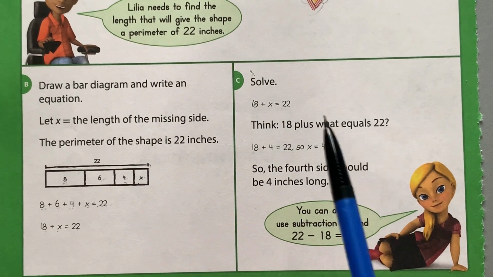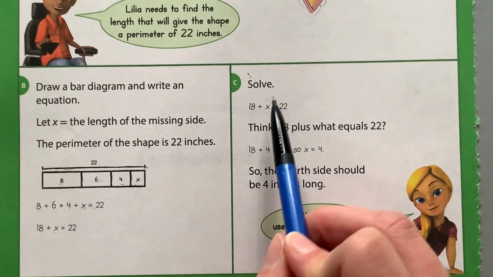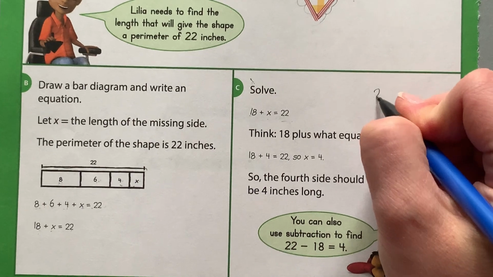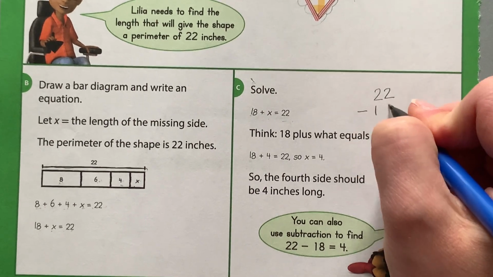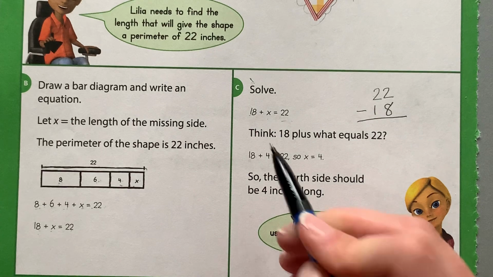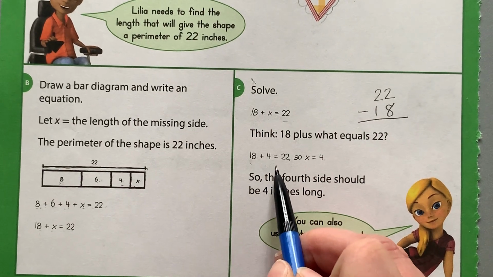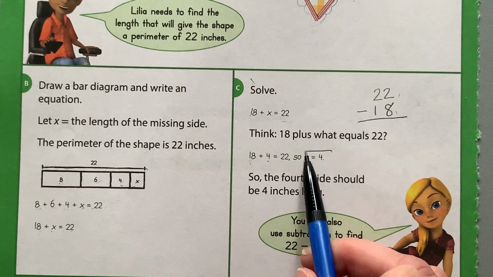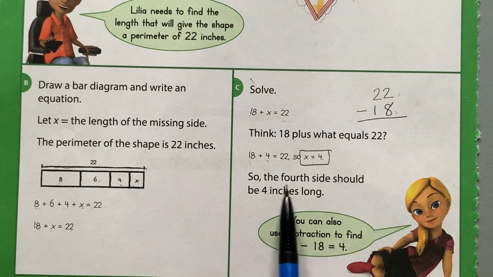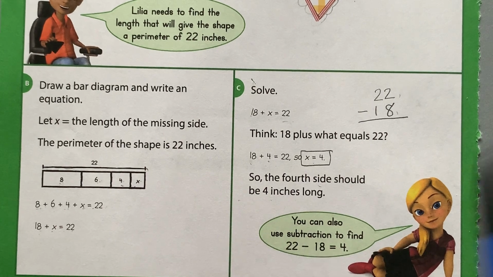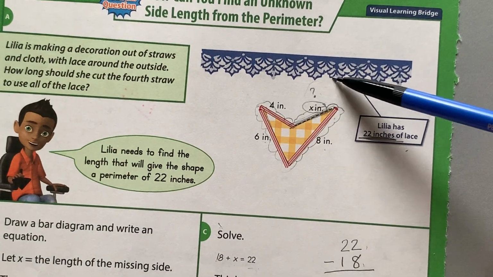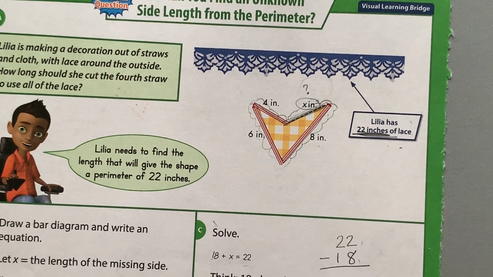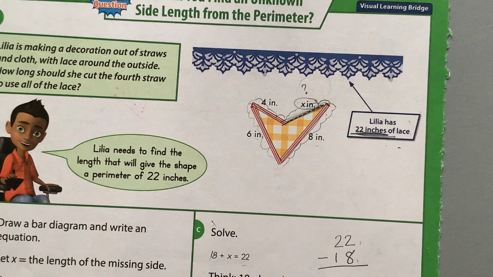So in my head, I am thinking right here, 18 plus what equals 22, which is the same thing as 22 minus 18 is what? And 18 plus 4, or 22 minus 18, equals 4. So X is 4. So the 4th side should be 4 inches long. So this side right here should be 4 inches long, and then Lila will use up her 22 inches of lace. So that's using that algebra in there.